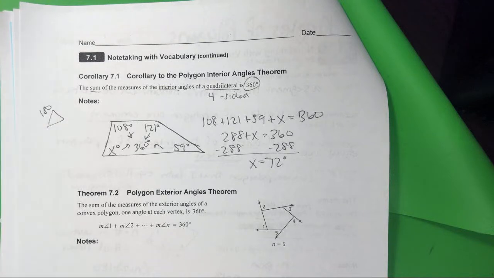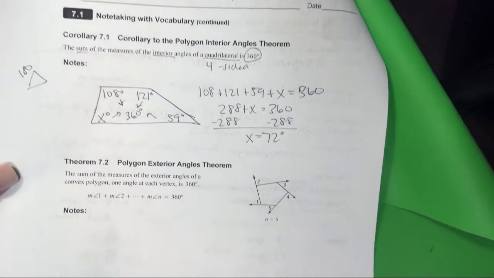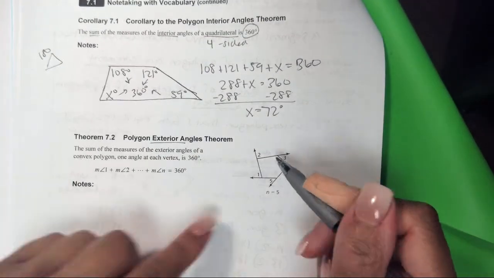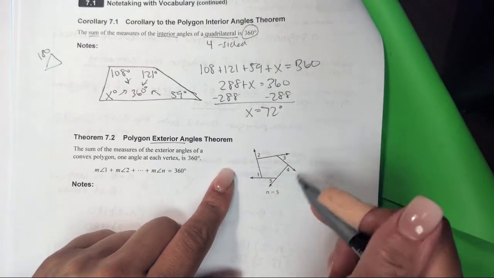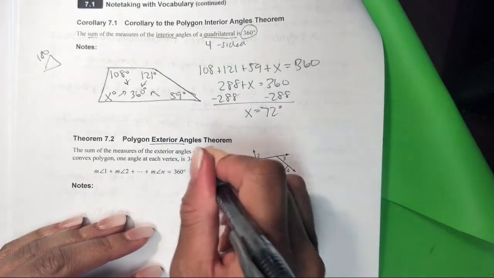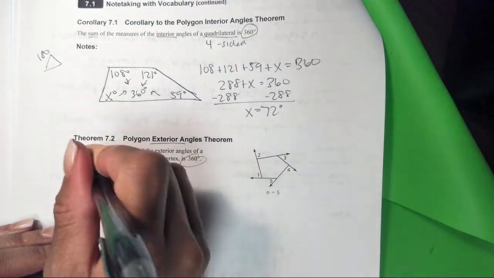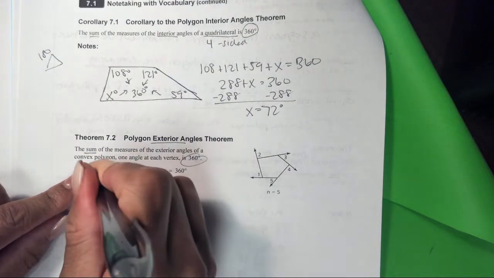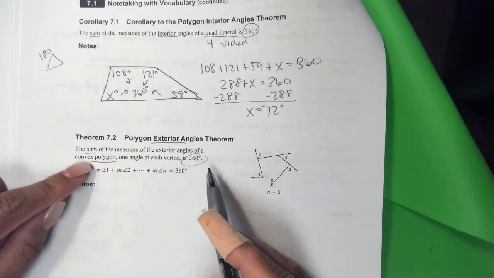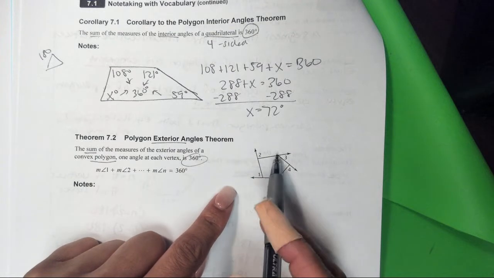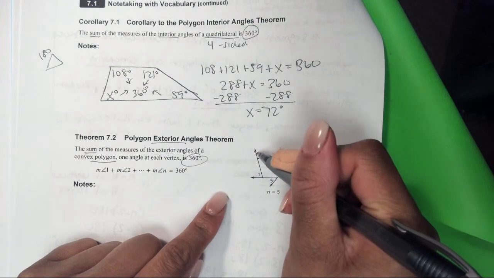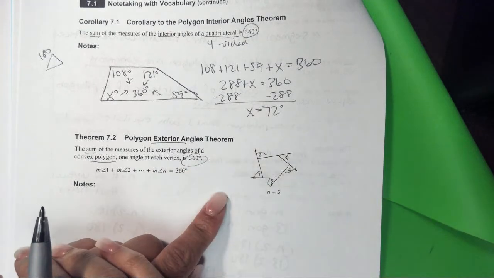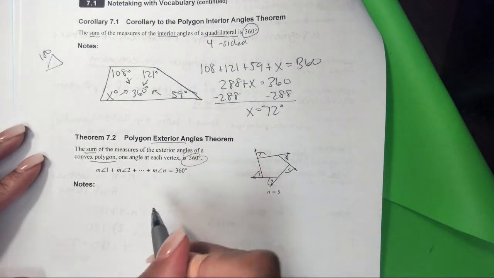Alrighty, on to our next theorem. We have the polygon exterior angle theorem. This is talking about the angles on the outside, going clockwise, kind of like a circle, so that's why you see 360 again. The same rules apply. The sum of the measures of the exterior angles of a polygon, which doesn't have to be a quadrilateral this time, can be any many-sided figure, and they're going to add up to 360.